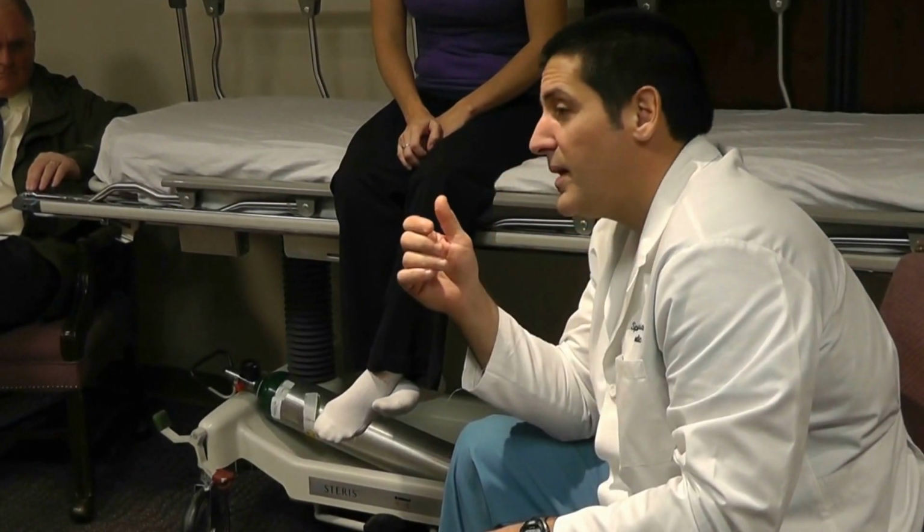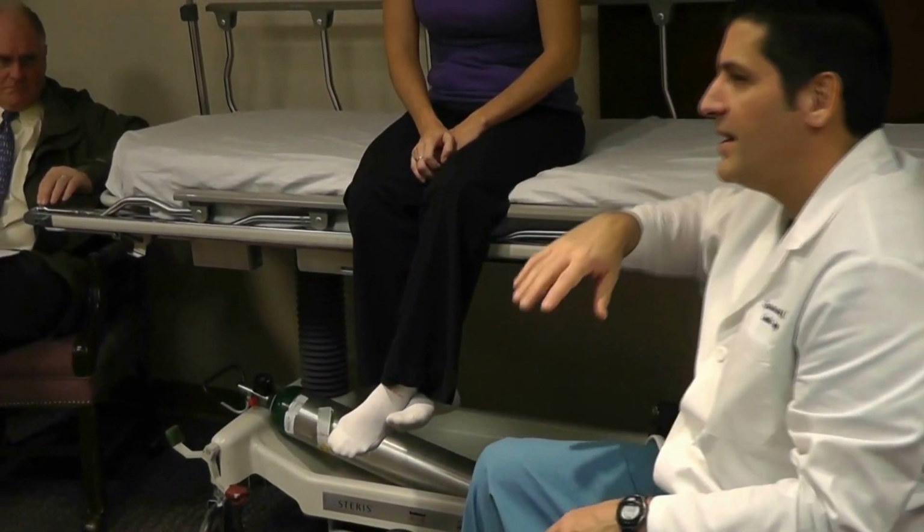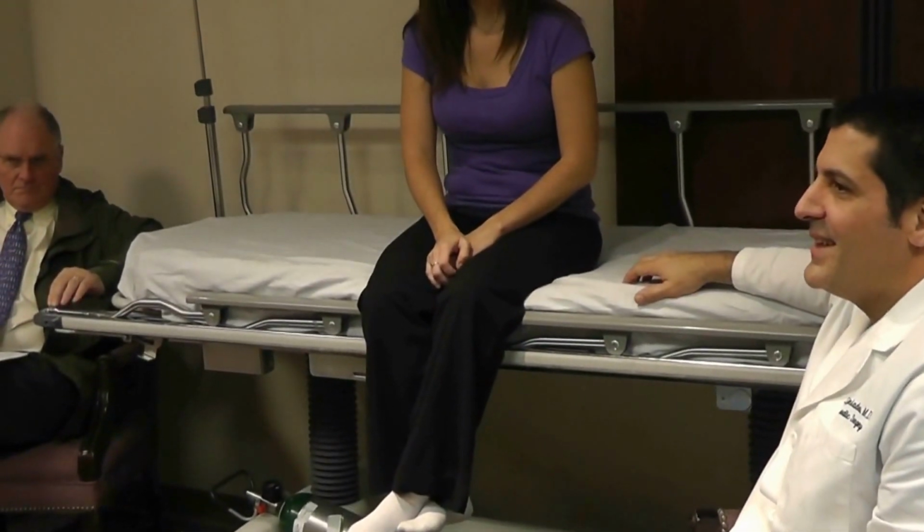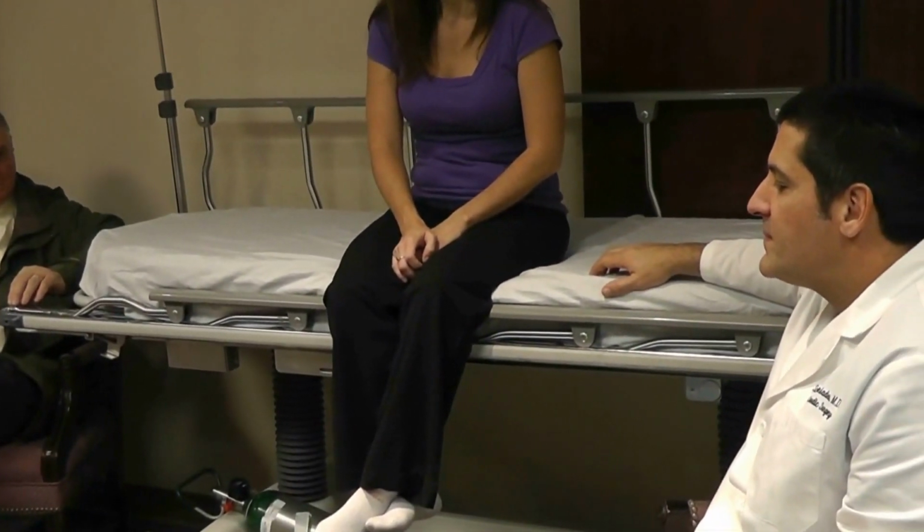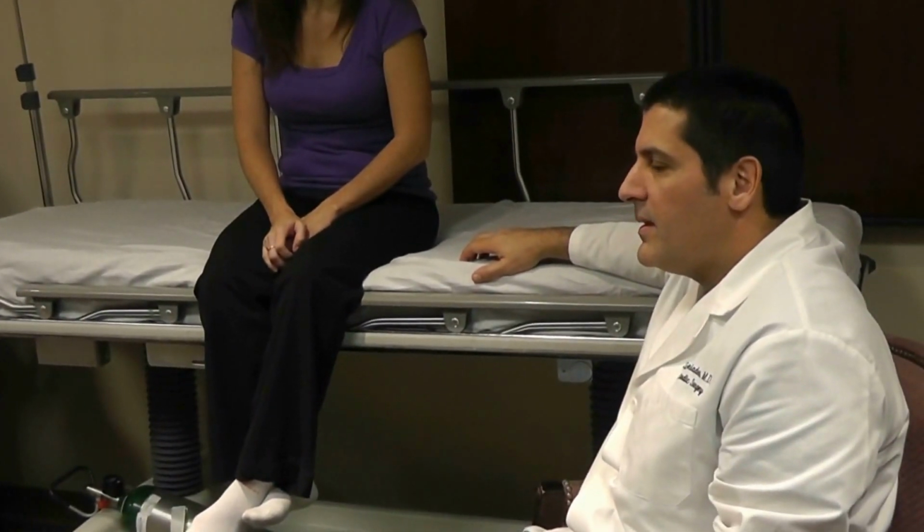The way to test spinal shock. We won't get into that. All right, we won't get into it. So I think that's it. Anything else you can think of?